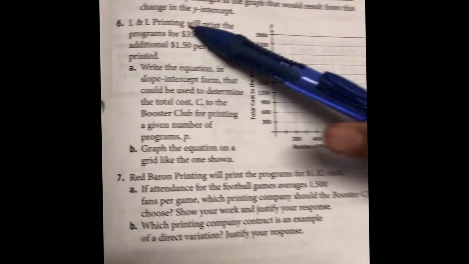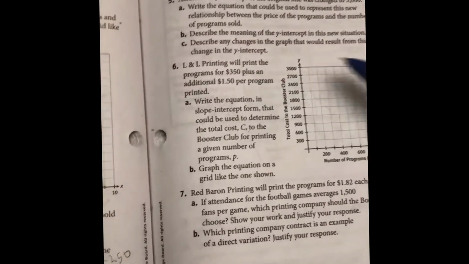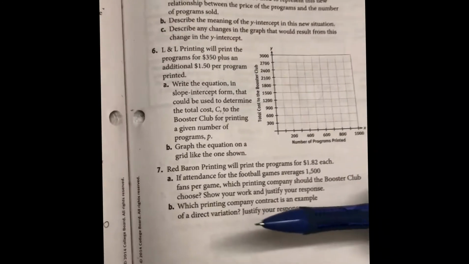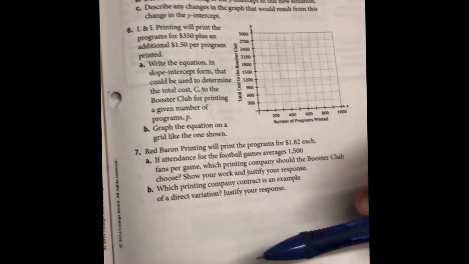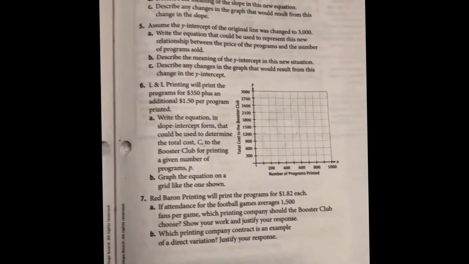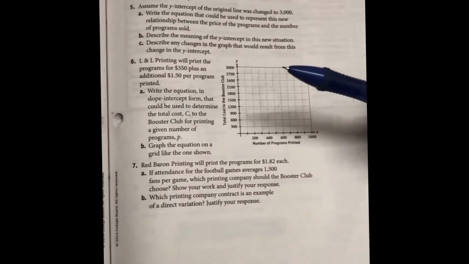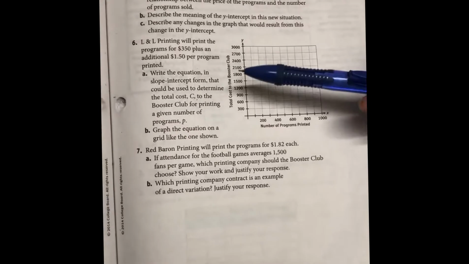5c says, describe any changes in the graph that would result from this change of y-intercept. Since I don't know the y-intercept of the previous one, we can know that the change would be that the graph would move up or the graph would move down. So that would be the change in the graph. So let's move on to number 6.